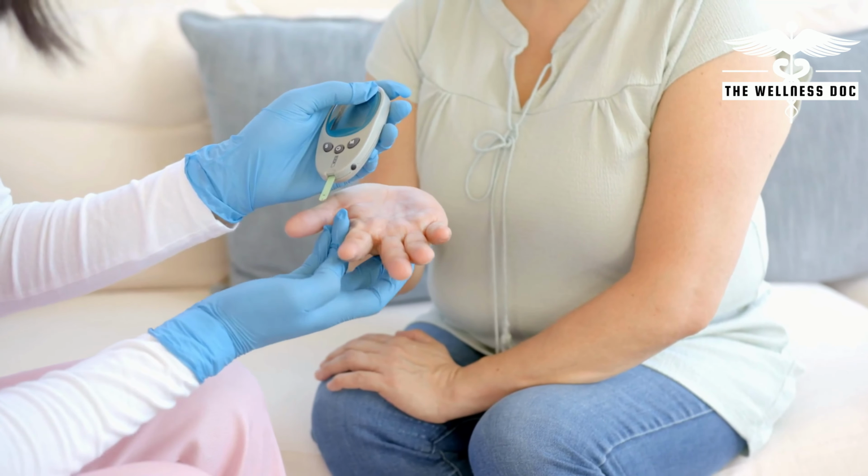Diabetic foot infections are notably the leading cause of non-traumatic lower limb amputations globally, underscoring the importance of proper diabetes management. Recognizing the signs and symptoms is vital.